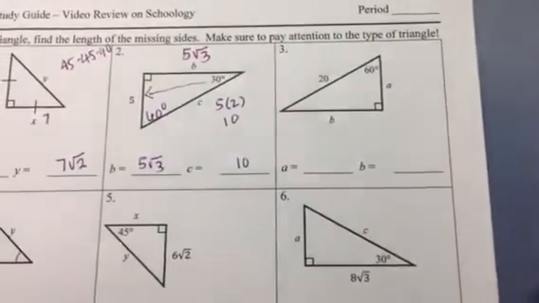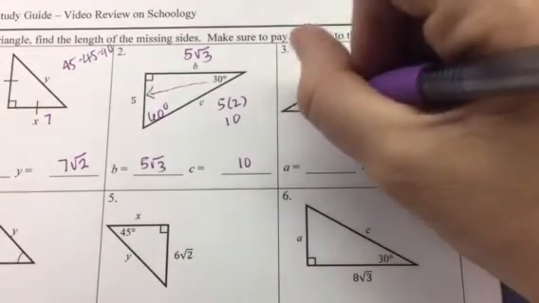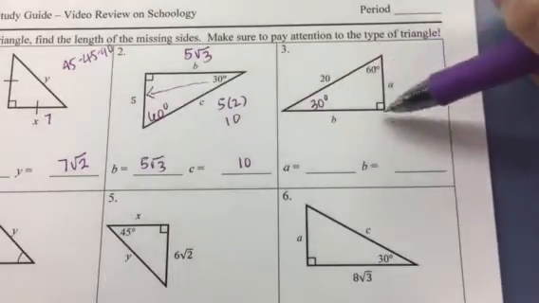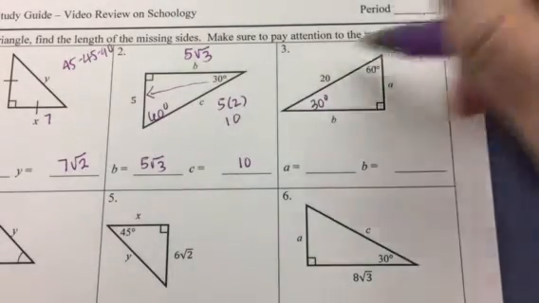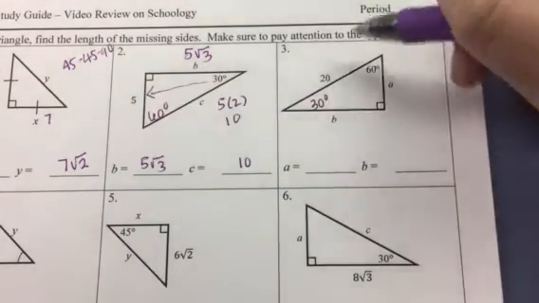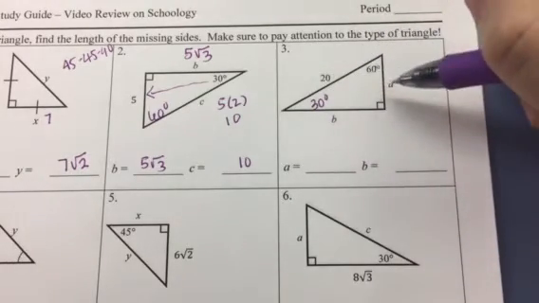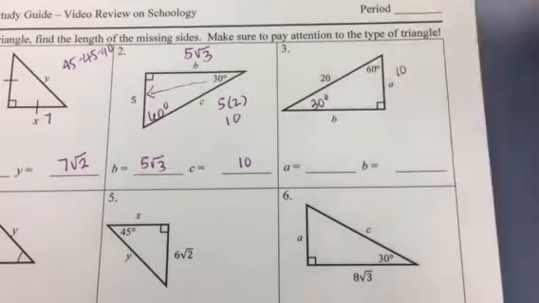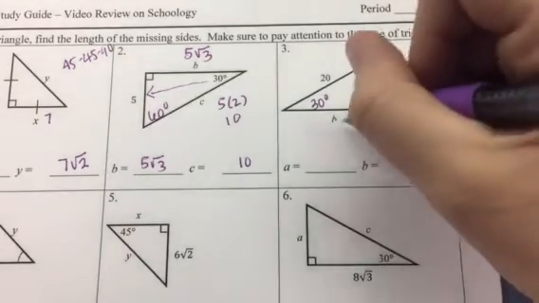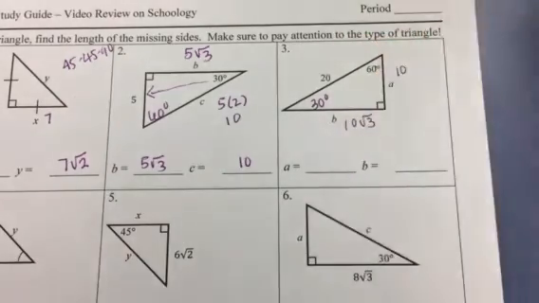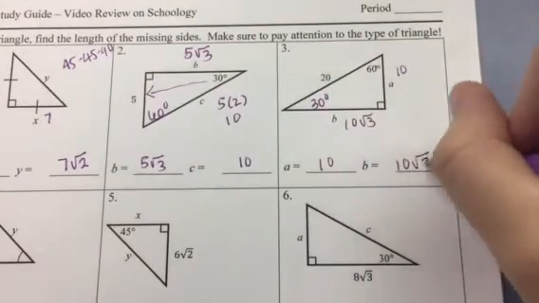All right, number 3. Number 3 is another 30, 60, 90. We can identify it by the angles we're given. We are given the hypotenuse. So we always want to go to the short leg. So if my hypotenuse is 20, I divide that by 2 to get my short leg, and then multiply my short leg 10 by the square root of 3. So for A, we have 10. For B, we have 10 times the square root of 3.